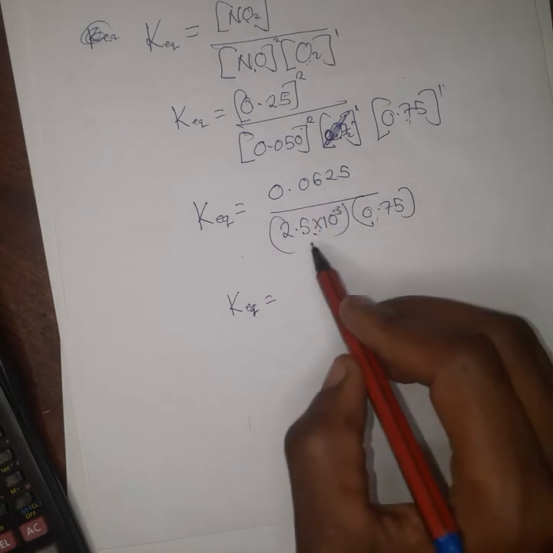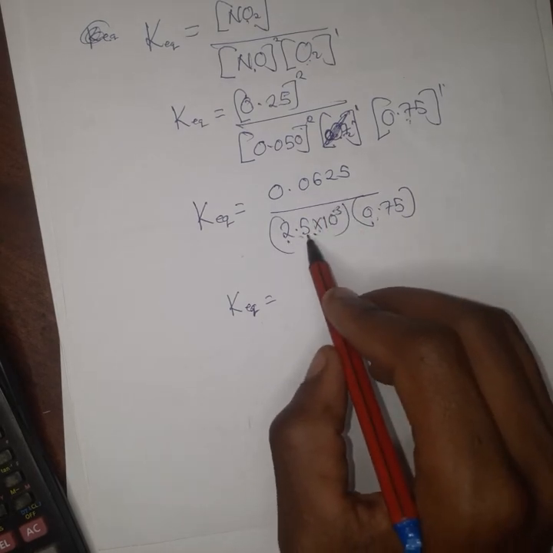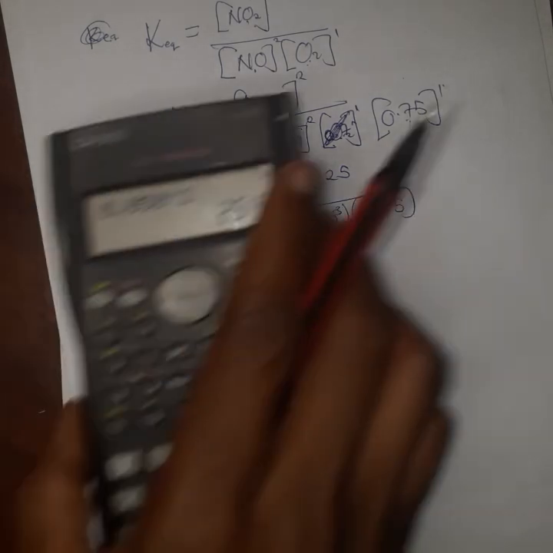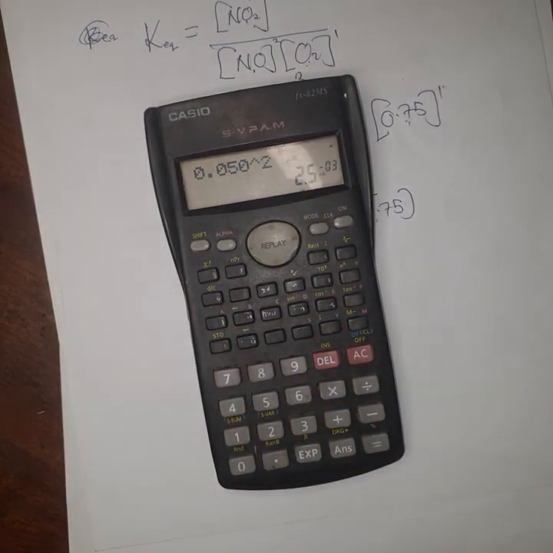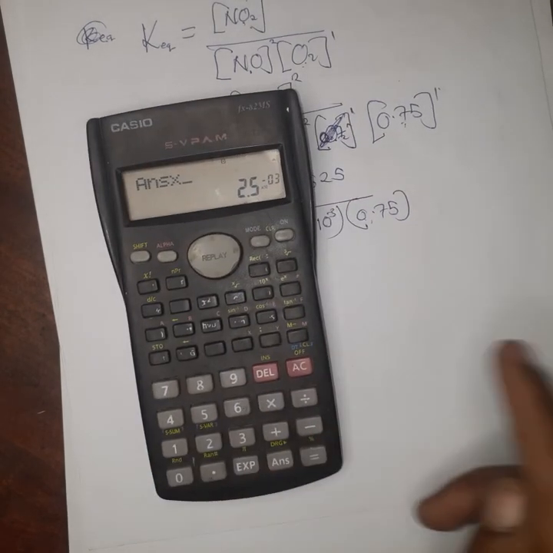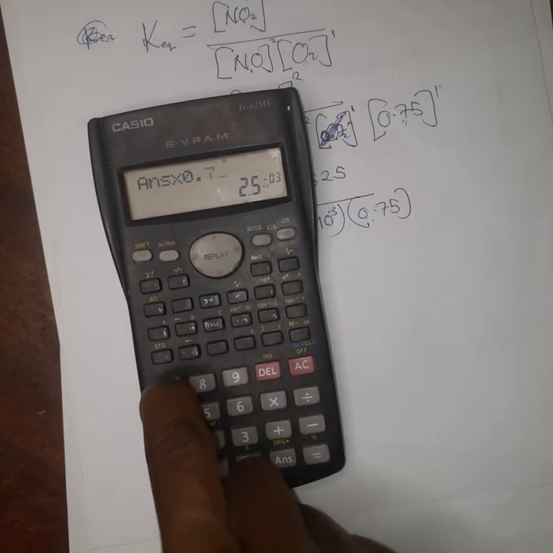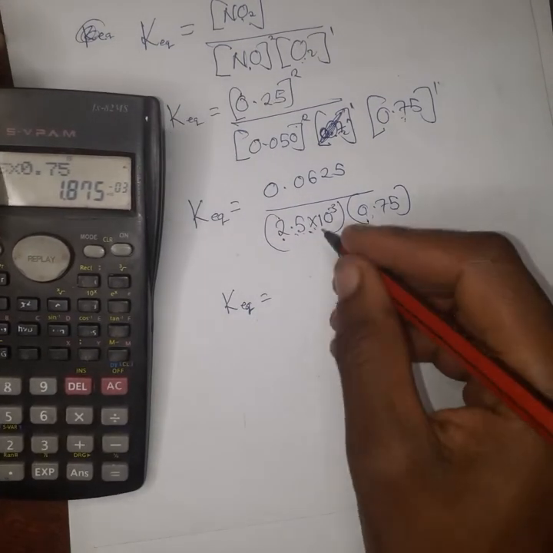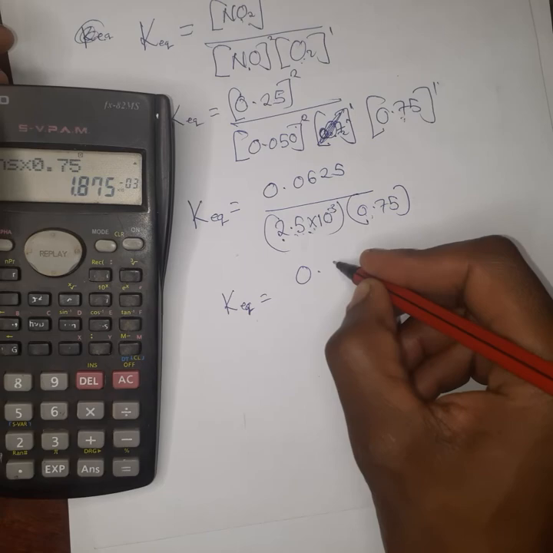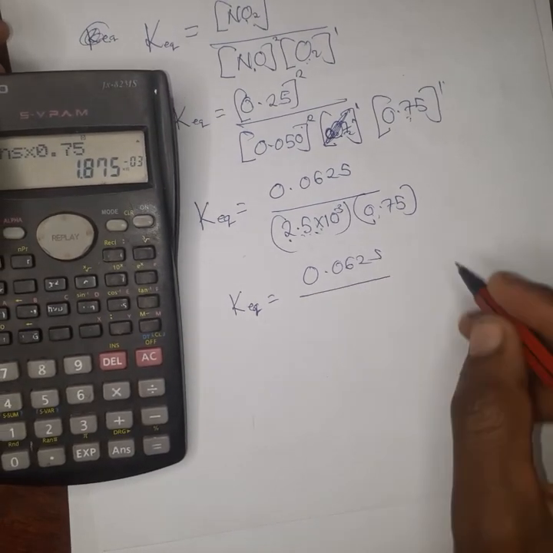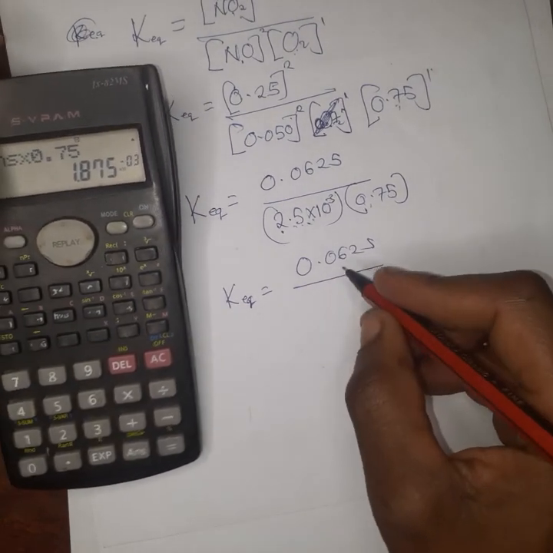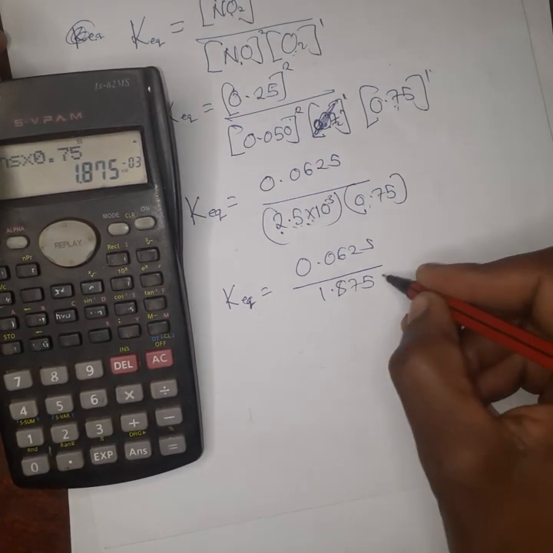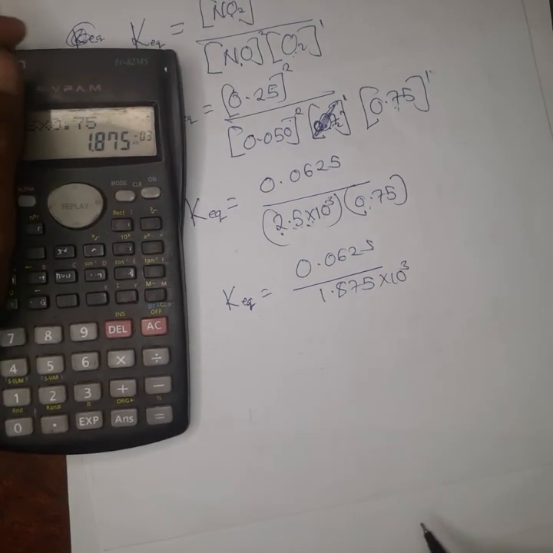you say 2.5 times 10 to the power -3 times 0.05. So the answer which I had found here times 0.75, which is giving us, on top we still have the same 0.0625 over what we have at the bottom now, 1.875 times 10 to the power -3.